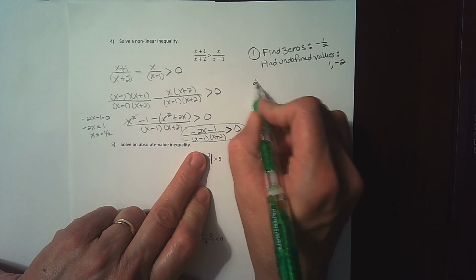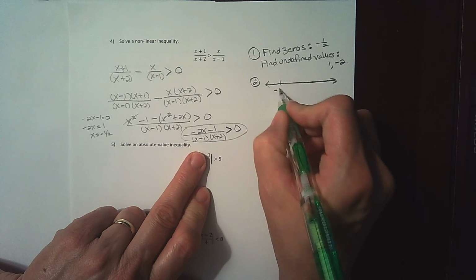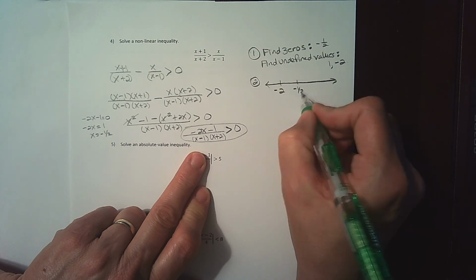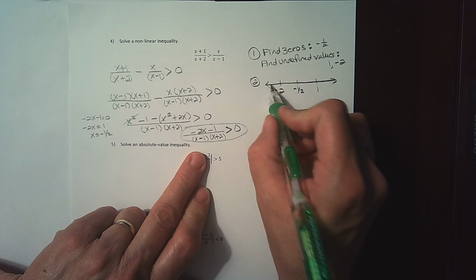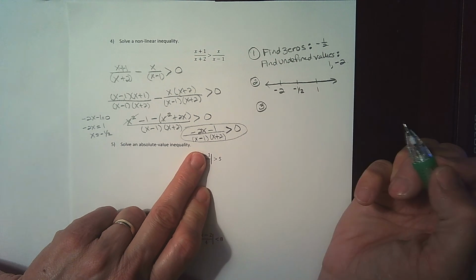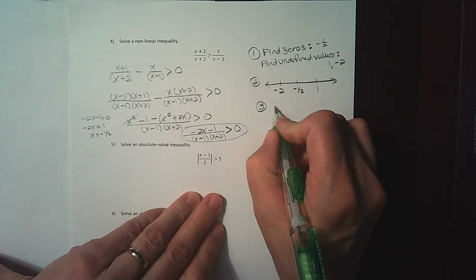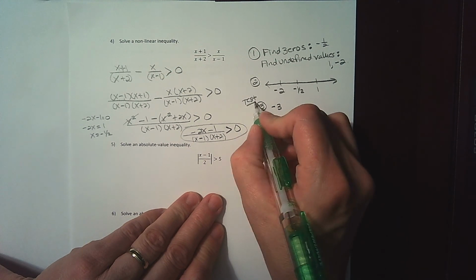Okay, so step 2, let's plot those on a number line. Here's my negative 2, my negative 1/2, and positive 1. I've got 4 intervals to test this time. All right, let's test negative 3. Maybe I should put down that we're testing intervals.